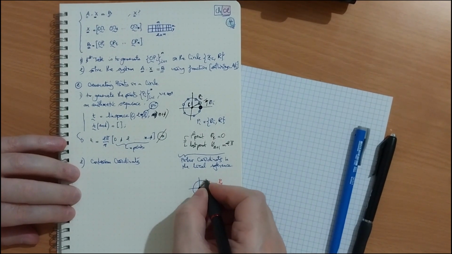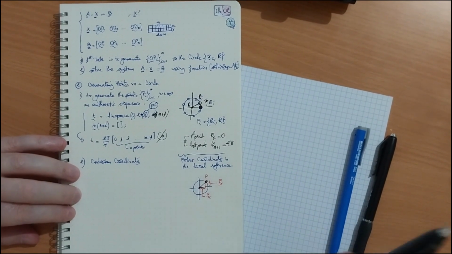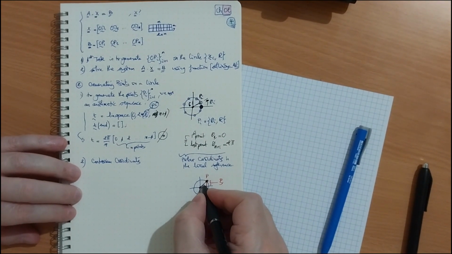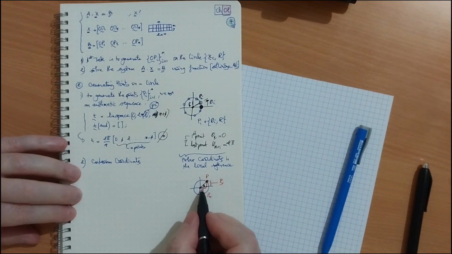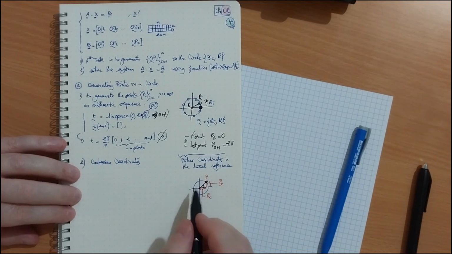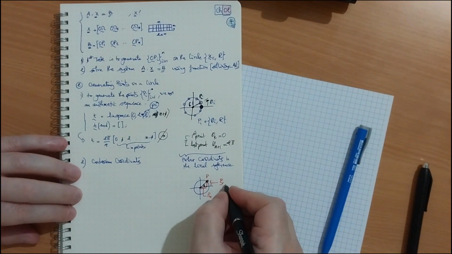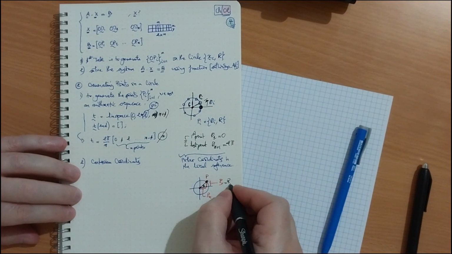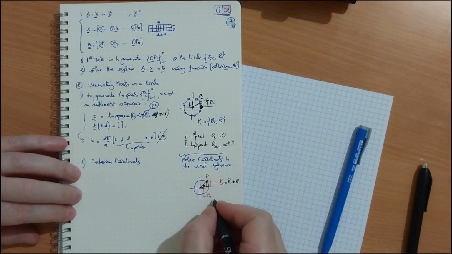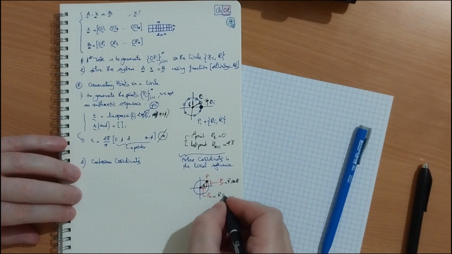This is the point P. We can do that, of course, and use the angle theta, and write that Py is r sine theta, and Px is r cosine theta.